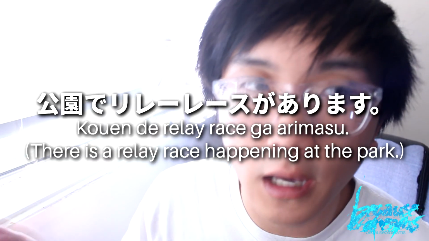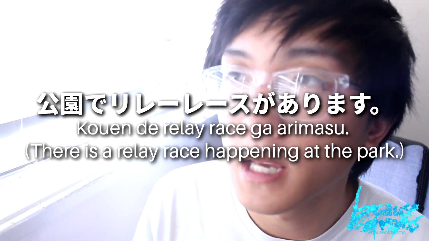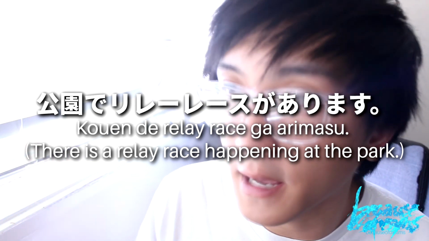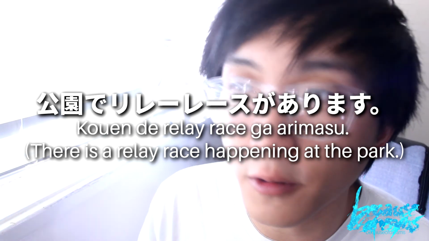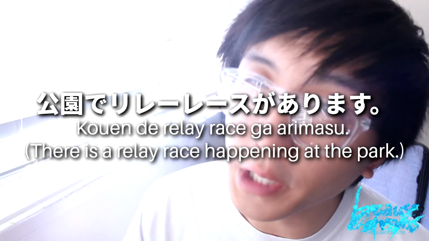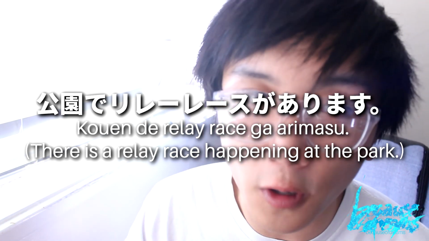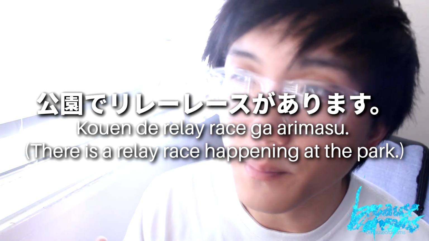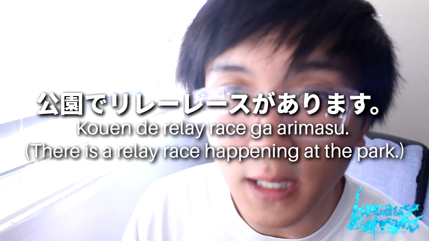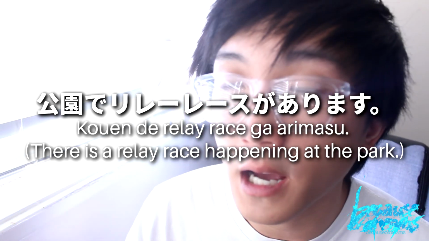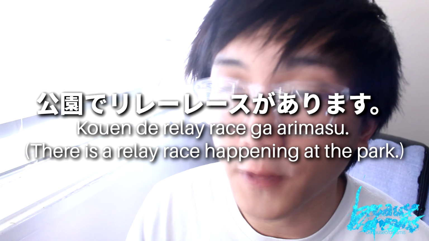So for our first example, we're going to have the sentence Kouen de rilee resu ga arimasu. And that is basically just saying there is a relay race happening at the park, or there's a relay race at the park, or at the park there's a relay race, whatever. So the first thing to note is that although we are using the existential verb aru, which makes it kind of a contradiction in how I said this isn't simply something just existing in the place, but something happening, well, it's the implicit meaning behind the words that give it a feeling of action.